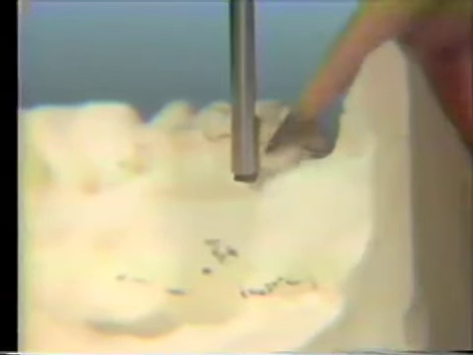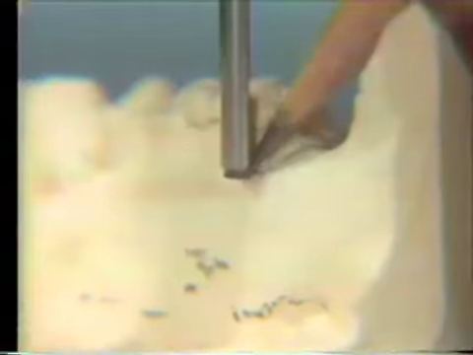Now these points should be as far away from each other as possible. It'll make it a little bit easier. Right here, at the distal aspect where the gingiva and the tooth meet. Now the center of those marks is the tripod point.